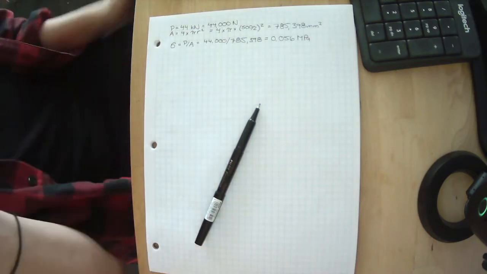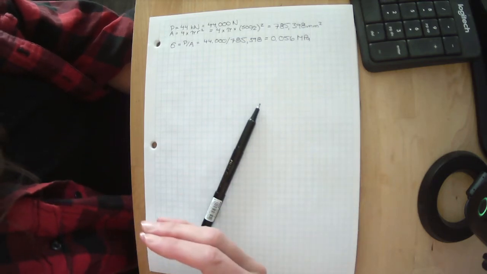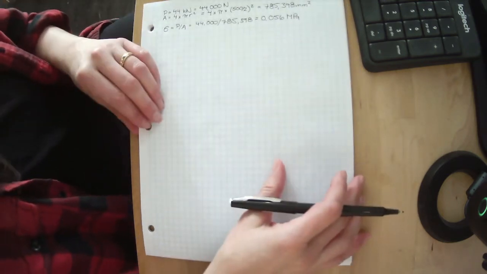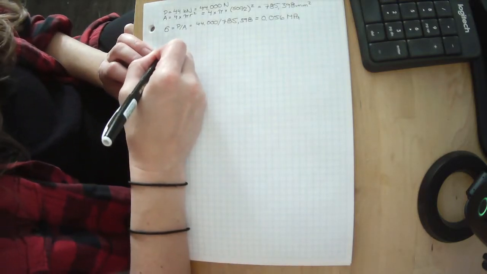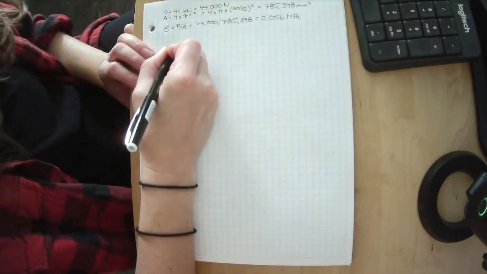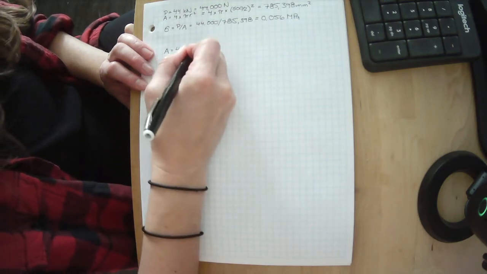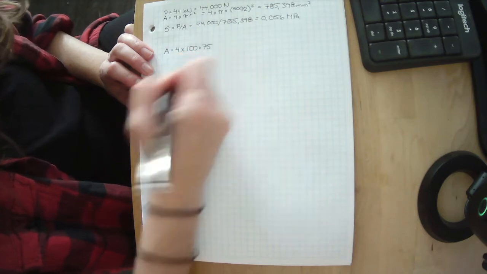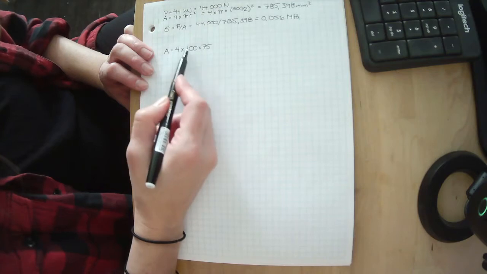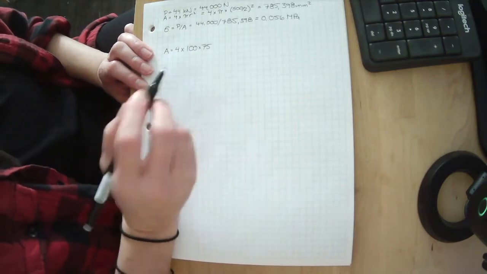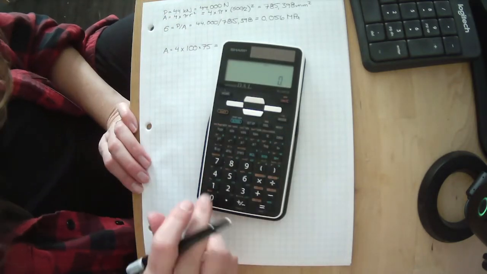Let's talk about what happens if that elephant goes into my closet and picks out 4 pairs of my heels. So what if the elephant wears heels instead? What if the area instead is 4 times our 100 by 75 millimeters? So instead of two of them, we've got 4 of them, but 100 times 75 was the area of my high heels. So let's see what happens for the elephant with this.